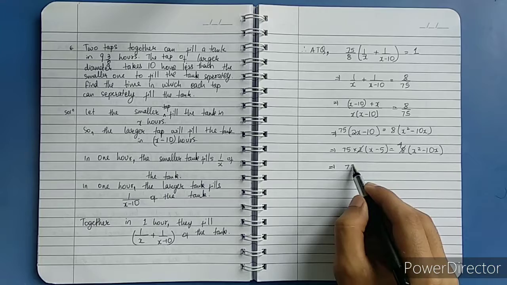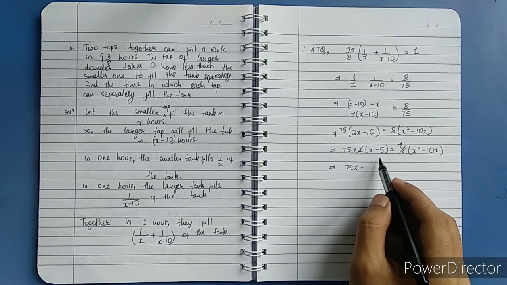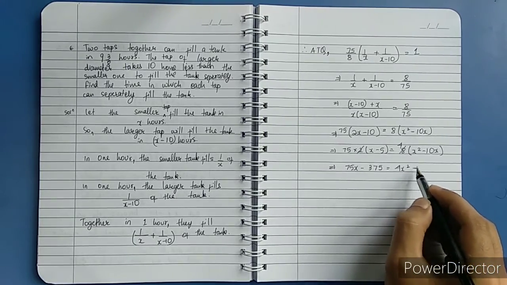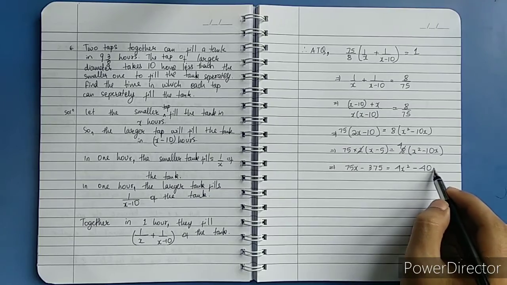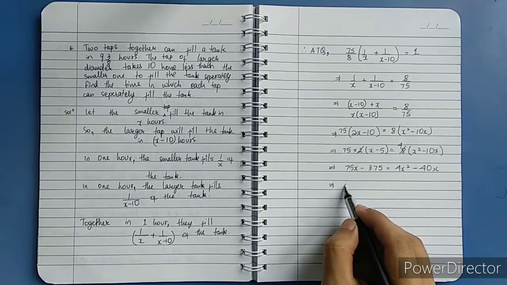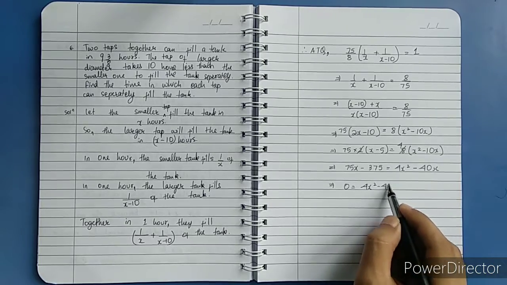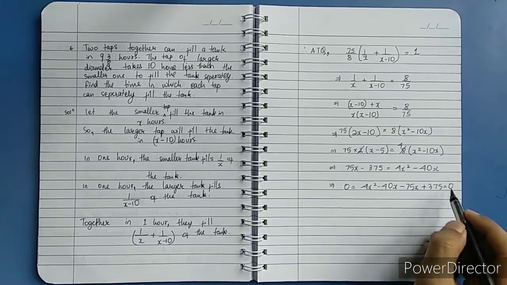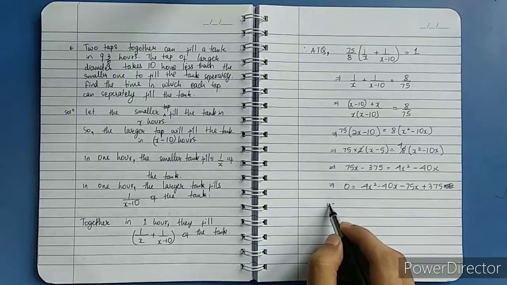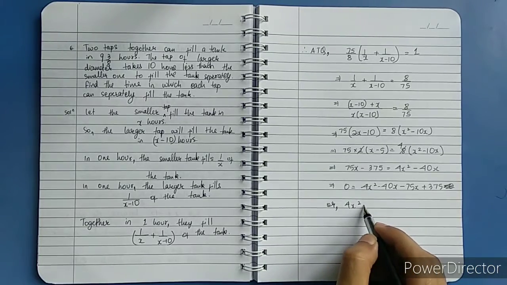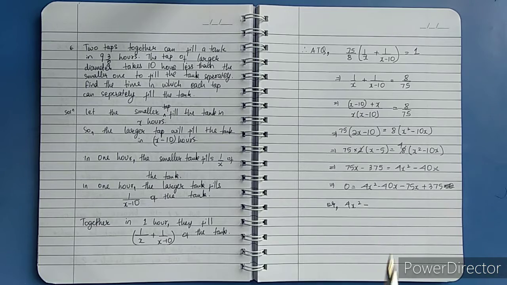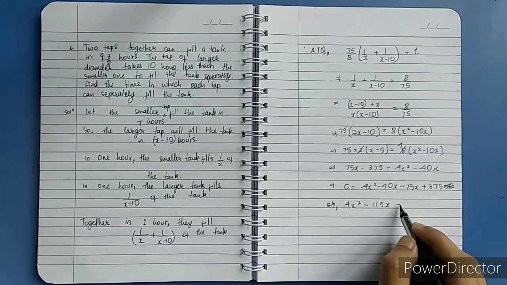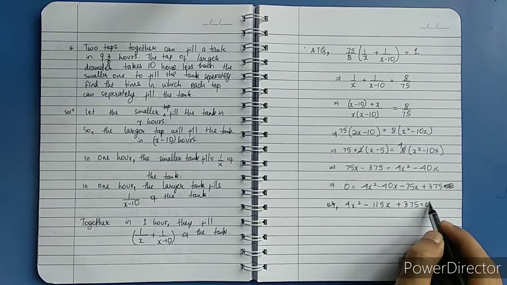So this implies 75x minus 75 into 5, which will be 375, equals 4x square minus 40x. This implies 0 equals 4x square minus 40x minus 75x plus 375, or 4x square minus, 75 and 40 together we have, 115x plus 375 equals 0.